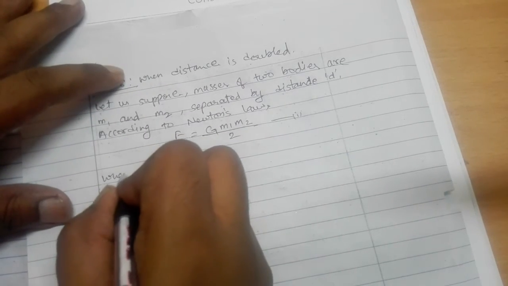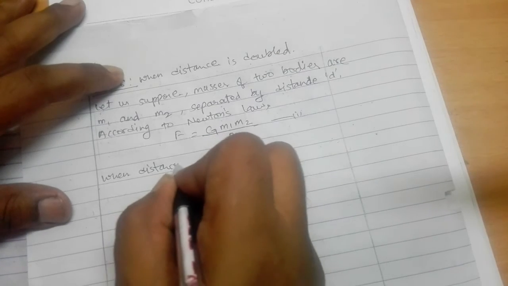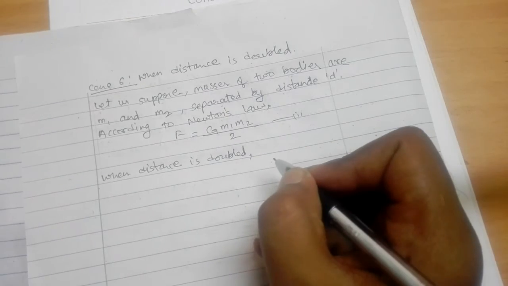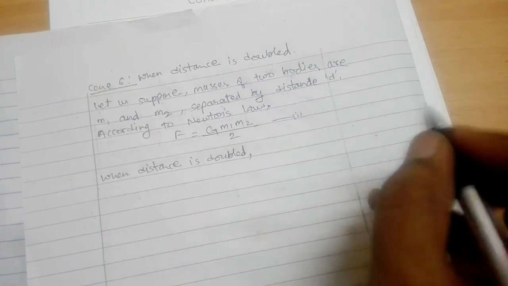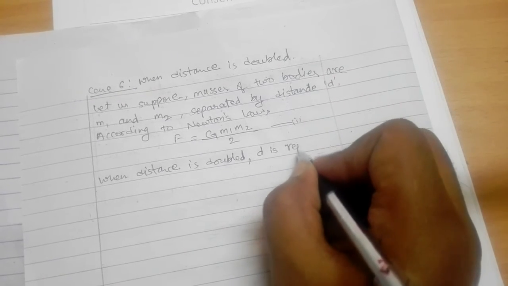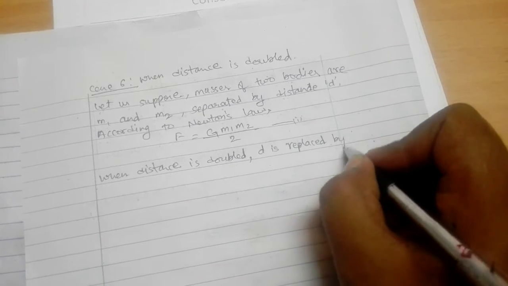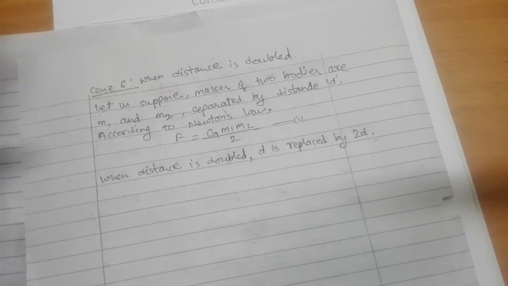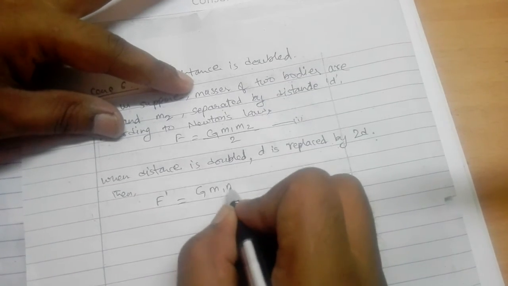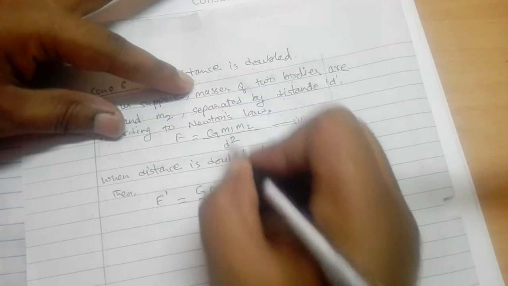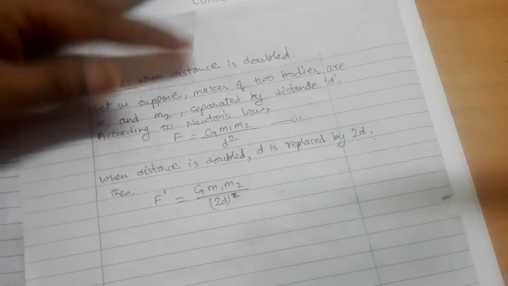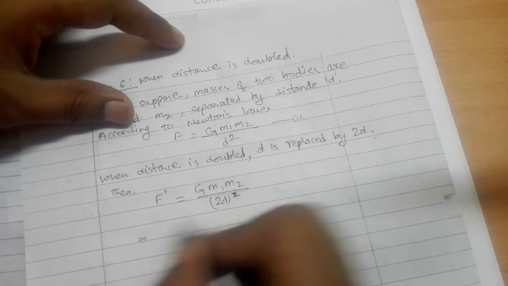Now when distance is doubled, only distance is altered. Only distance is changed, but the masses remain the same. That's why we only need to replace d. d is replaced by twice d. Distance is doubled. Then the new force of gravity F dash becomes G m1 m2 by twice d whole square. You usually forget to put the bracket. Don't forget to put the bracket.